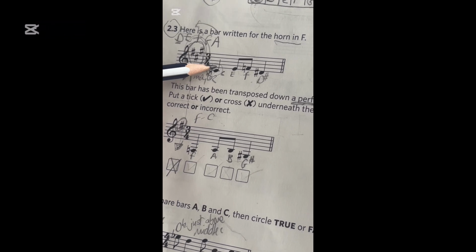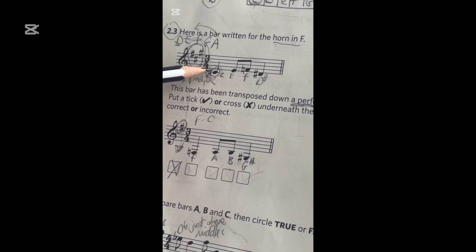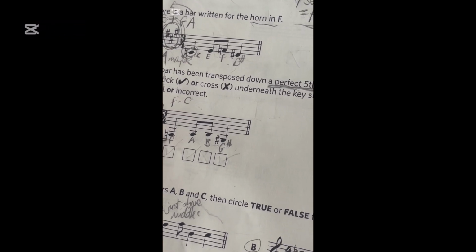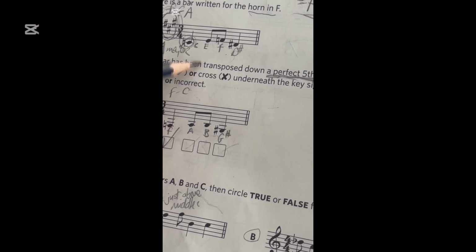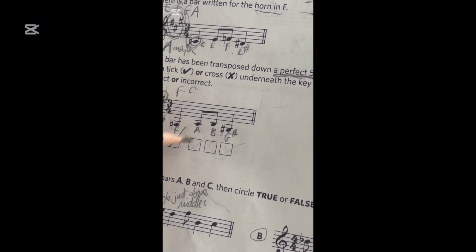So we have a C natural. So a fifth below C, F, and that's an F natural. So F to C is correct. That's a perfect fifth. Then we have A to E. That's also a perfect fifth.